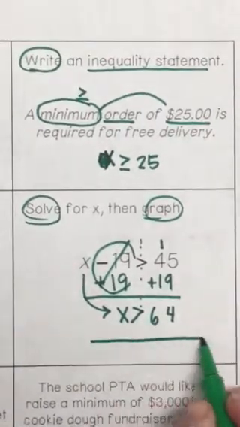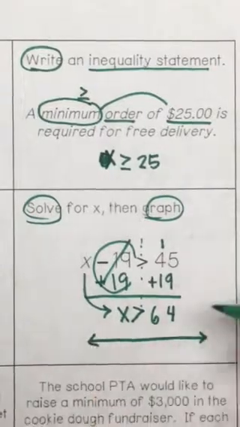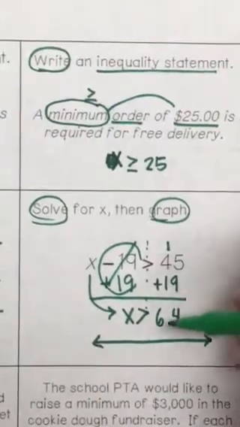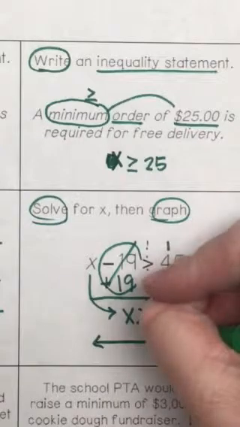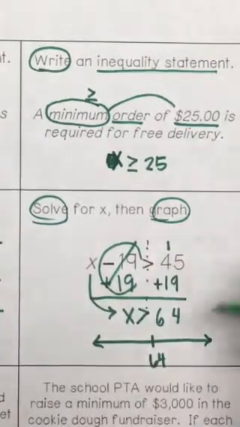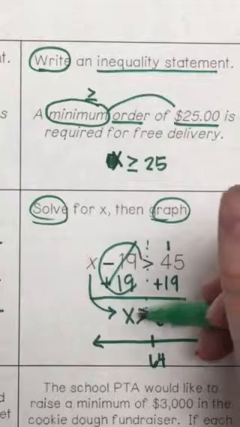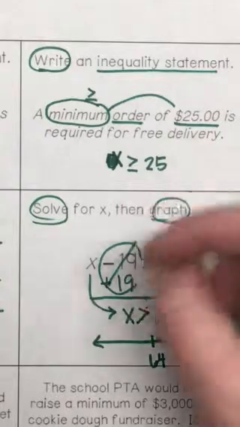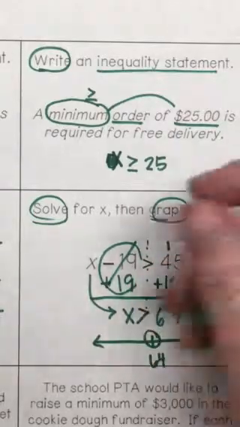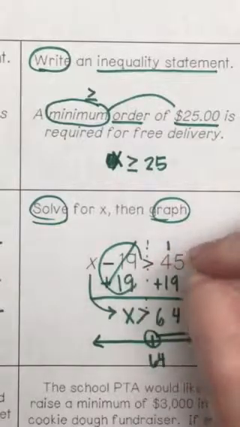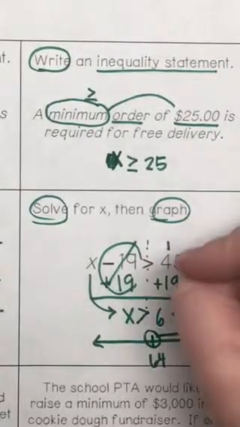Now it's time to graph it, so I'm going to graph this question. I have to have 64 on my number line. x is greater than 64, so I know that it's going to be an open circle, and because it's greater than, it's going to point to the right.